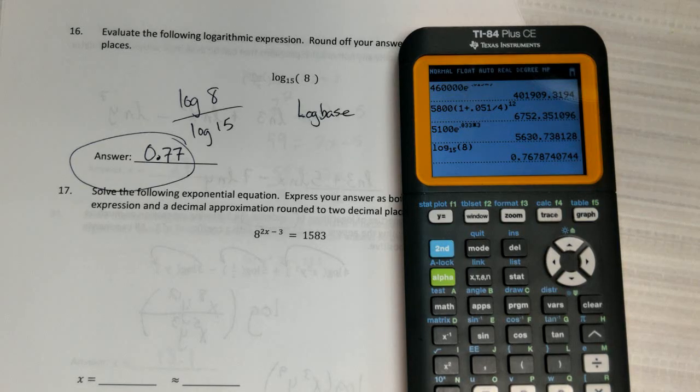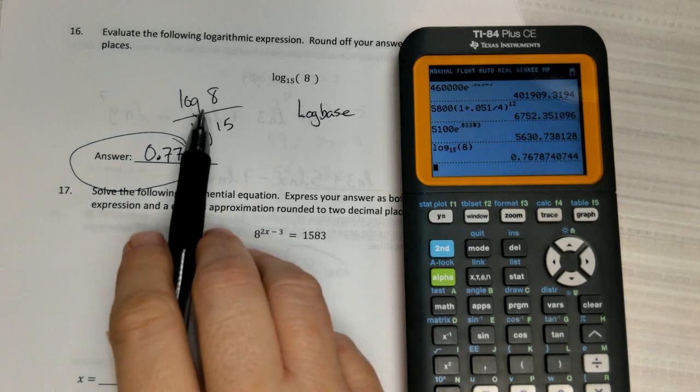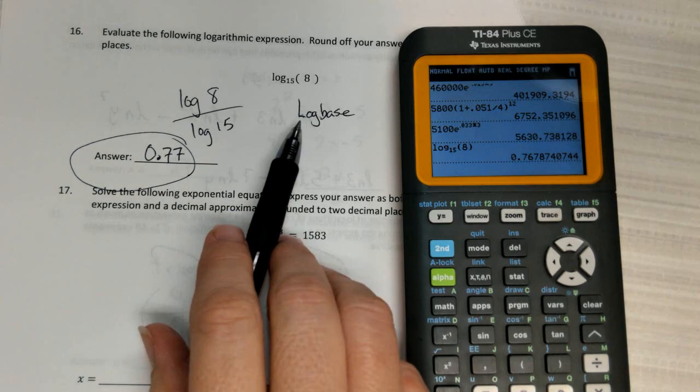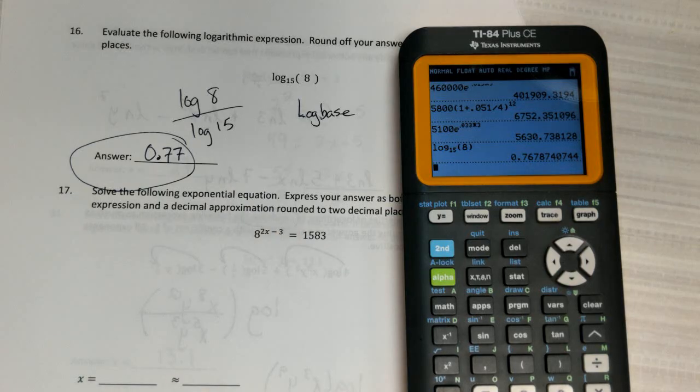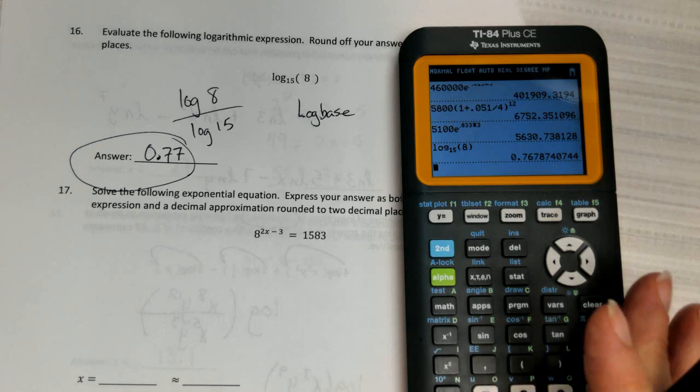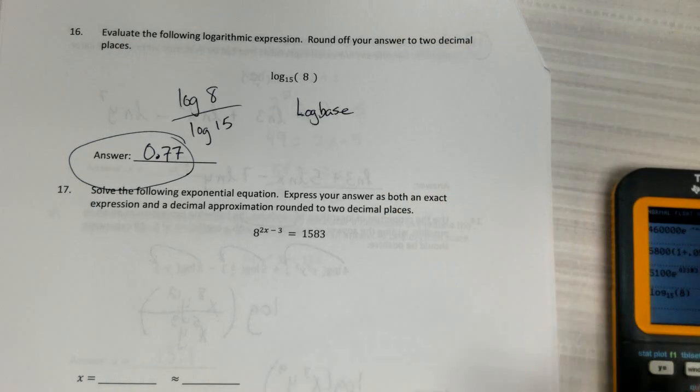No reason why we keep just writing log 8 over log 15. I'm giving you a choice of which way you want to do it. You can either use the change of base formula or you can use the log base in the calculator. You don't have to write all this down, just write one of them down for me. Okay? There's really no work. It's just knowing how to use the buttons. Other questions on 16?